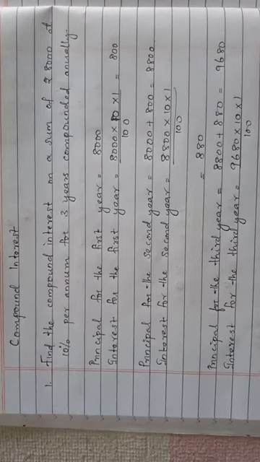In this video, we are going to see what is the importance of compound interest. We have already seen that simple interest is calculated on the original amount, means the principal amount, at given rate of interest for any given time duration. And in that case, principal remains the same for the whole period.